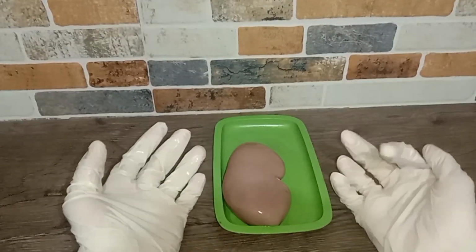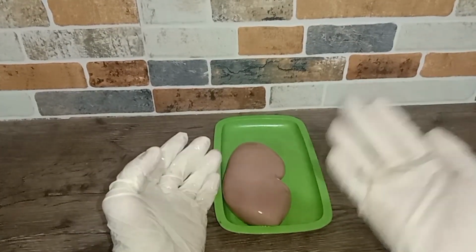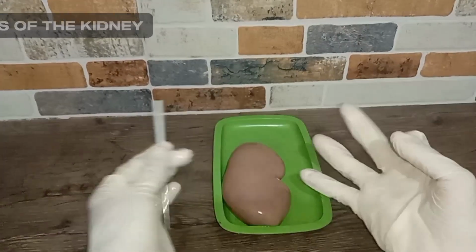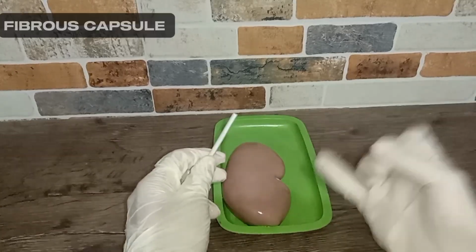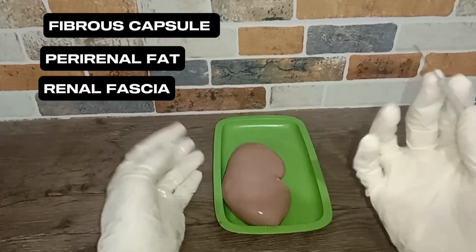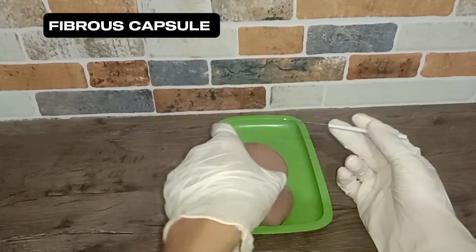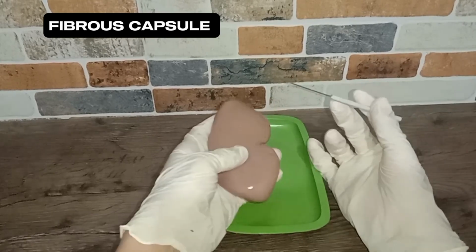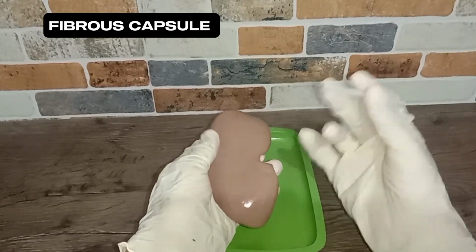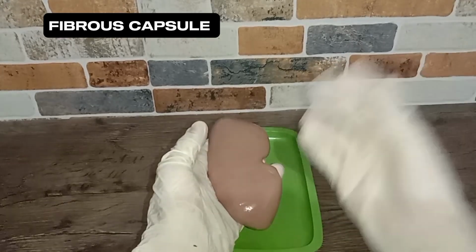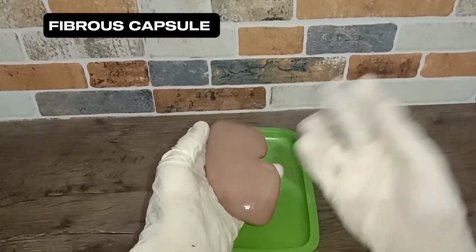Okay, so before anything else, let me first locate and identify the coverings of the kidney. By the way, we have three coverings of the kidney. We have the fibrous capsule, the perirenal fat capsule, and the renal fascia. But unfortunately, we only have here the fibrous capsule. So we're just gonna discuss about this. Okay, so the fibrous capsule is a tough fibrous tissue that surrounds each kidney. Okay, it also protects the kidney from damage and helps keep it in place.